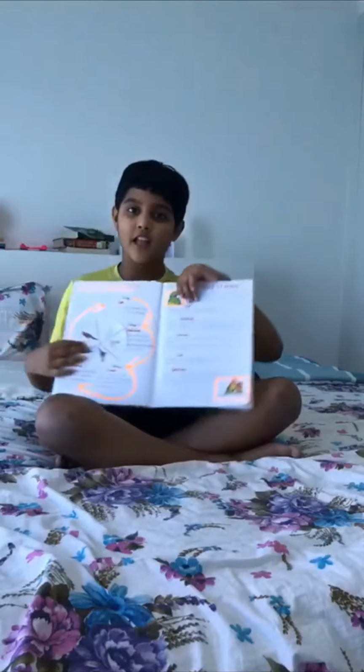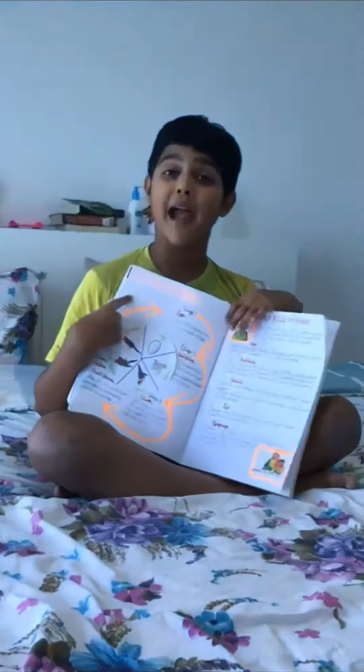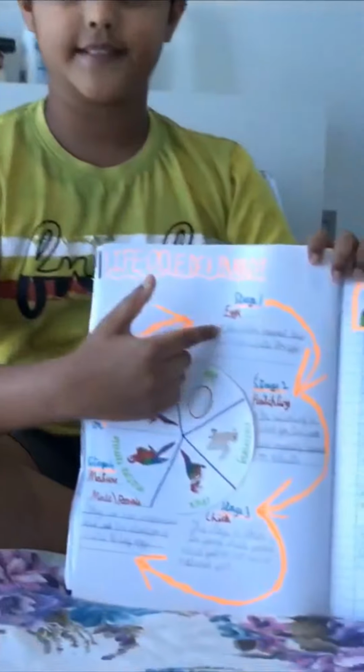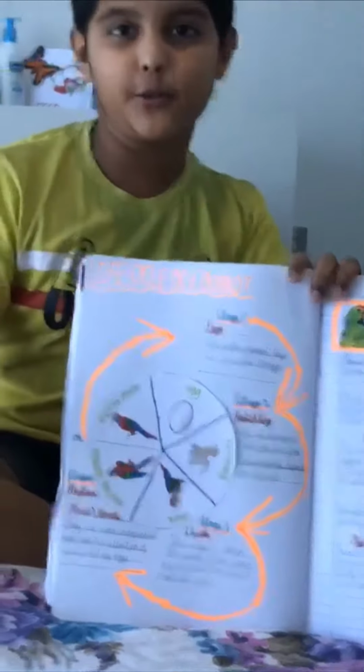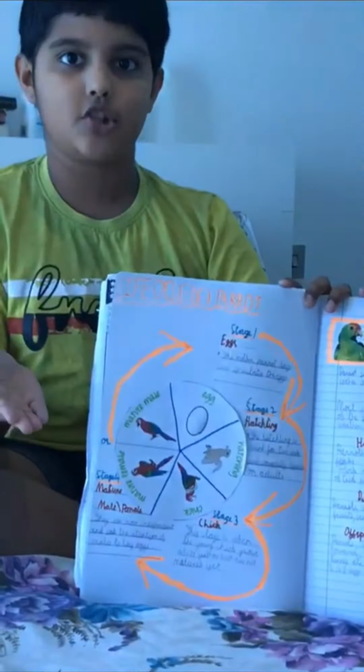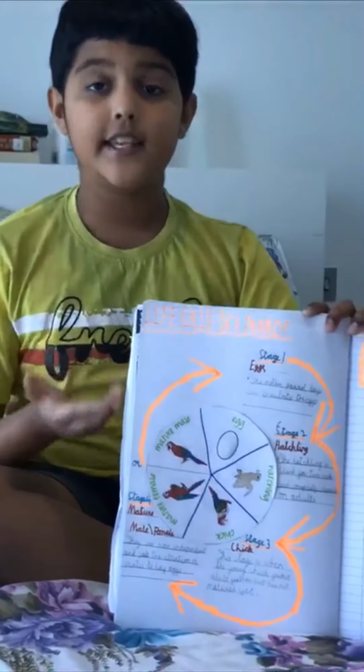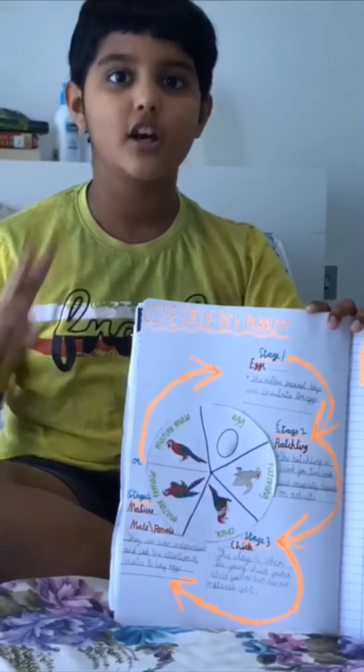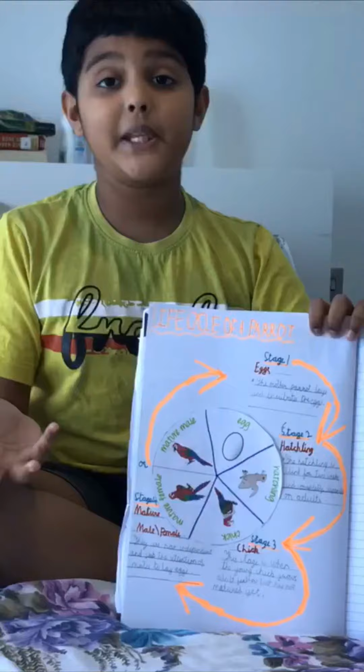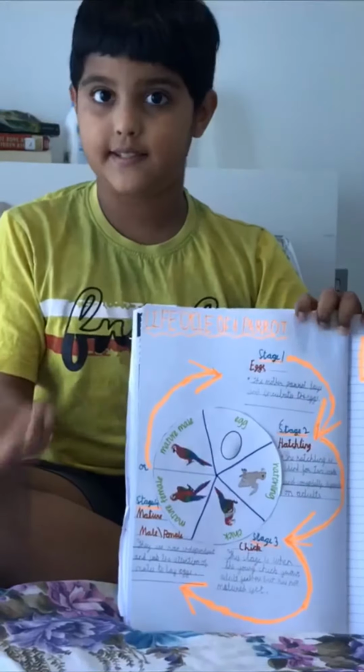Explain to you the life cycle of a parrot. Eggs. The mother lays and incubates the eggs until they hatch. Hatchling. The hatchling is completely blind for 2 weeks and completely depends on the adults.